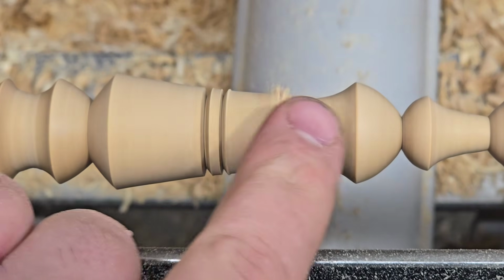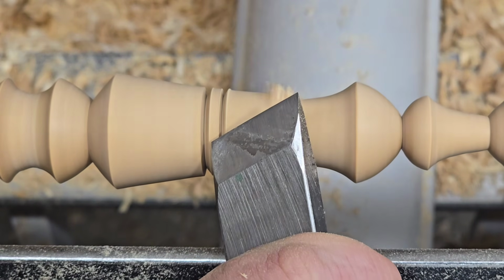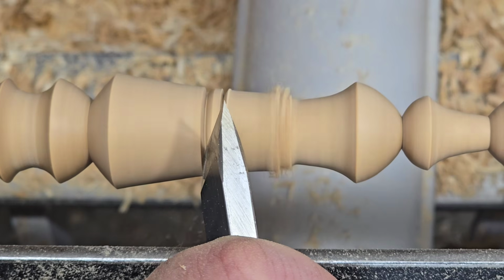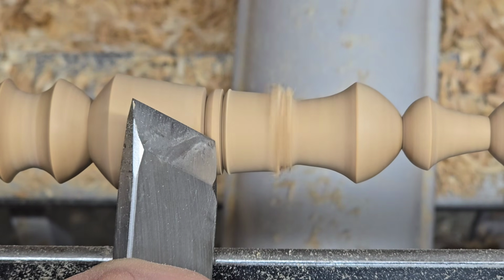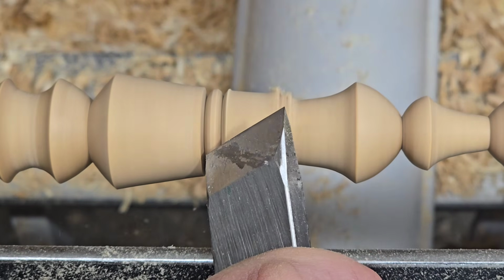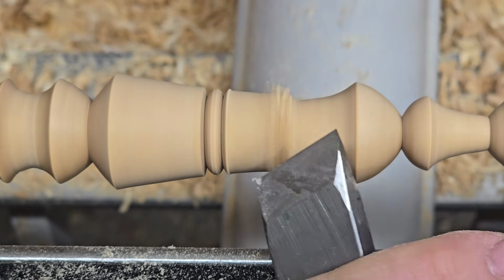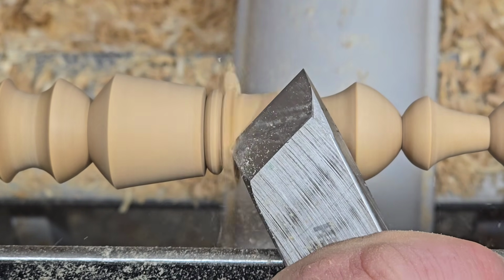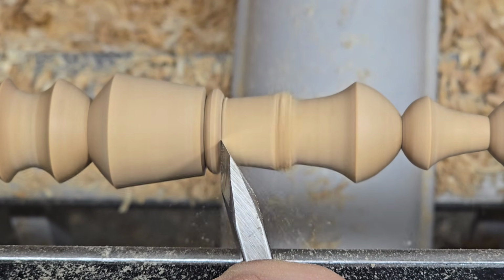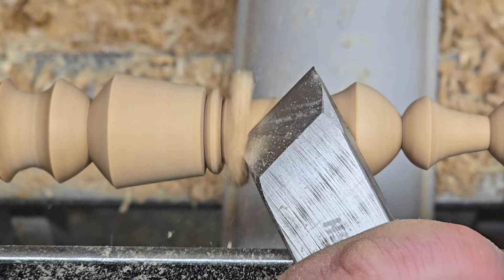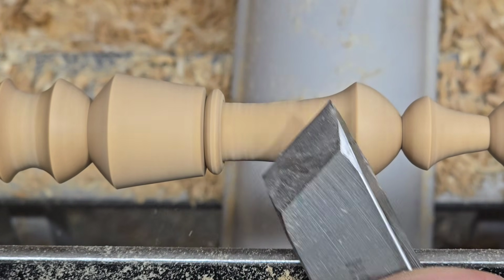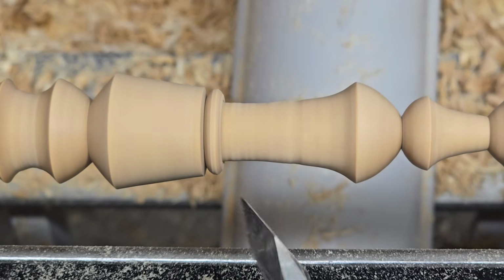Now I can work on this area where the loose ring will be. For the moment I don't worry about chatter, I'll clean that up.